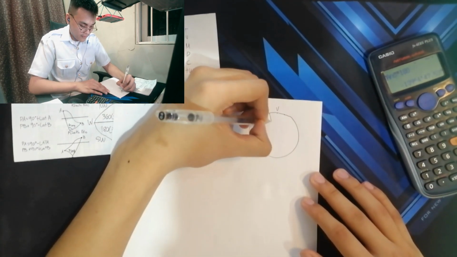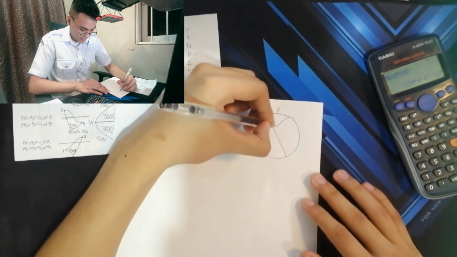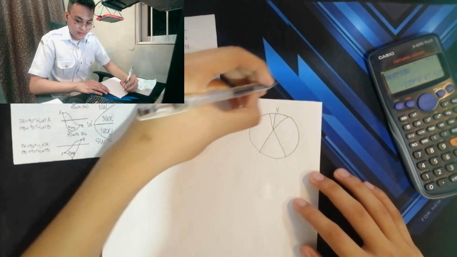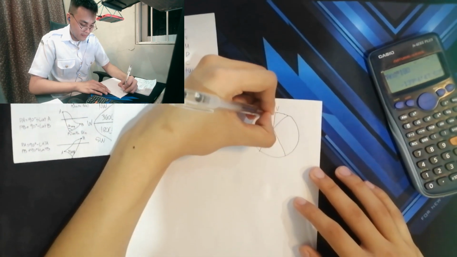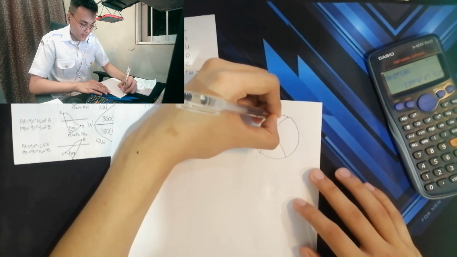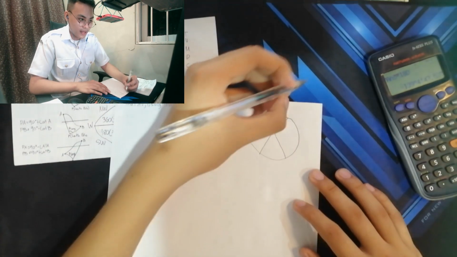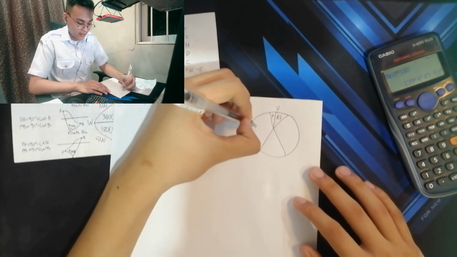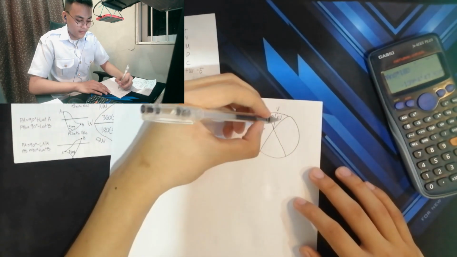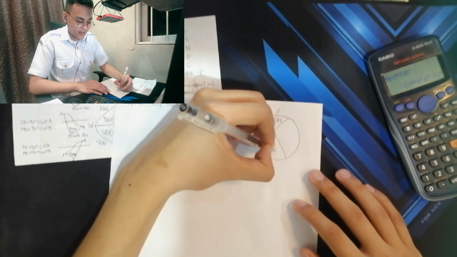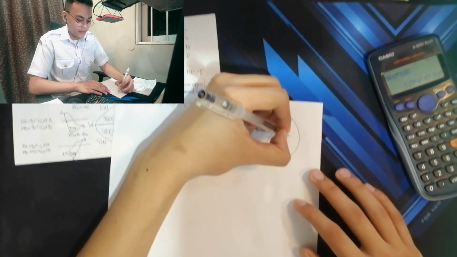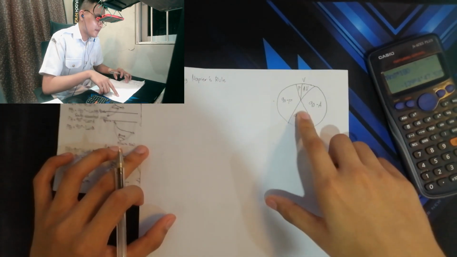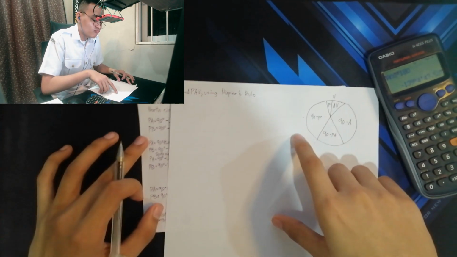Then draw a X, and then a line here. So this is our vertex, this is our P, this is our A V, and then 90 minus P, 90 minus PA, 90 minus A. So there, this is our Napier's circle.